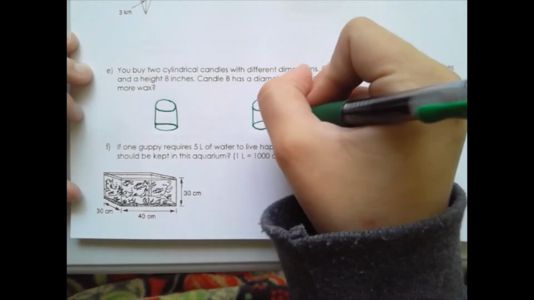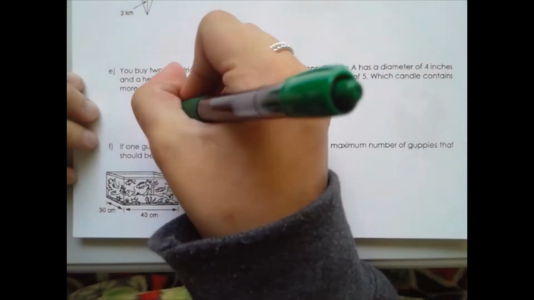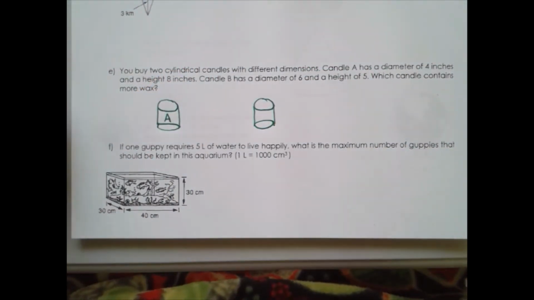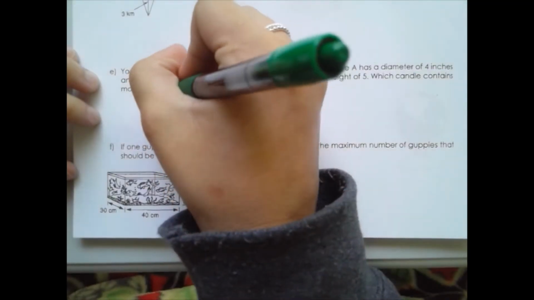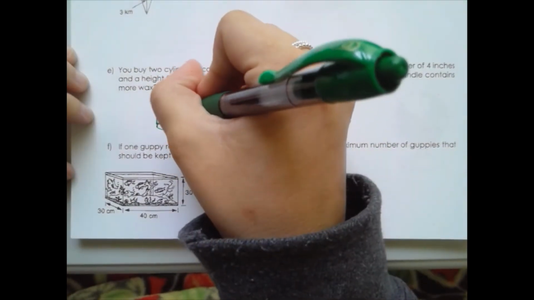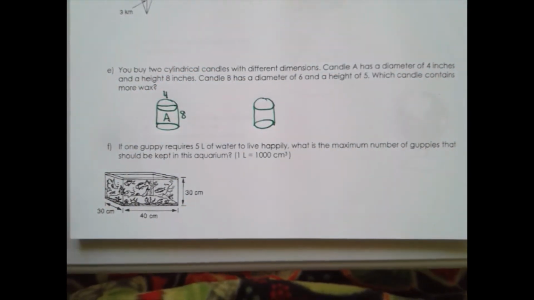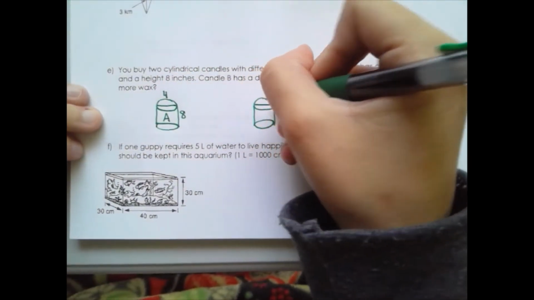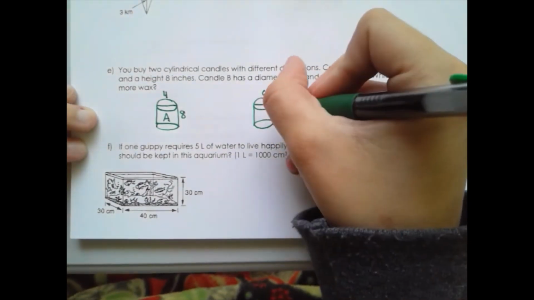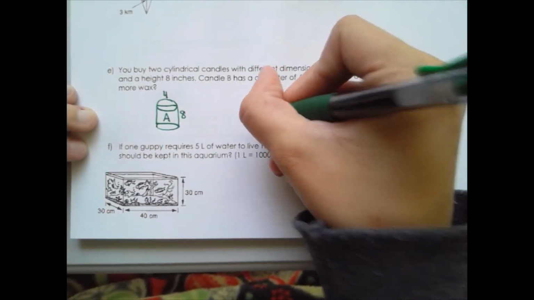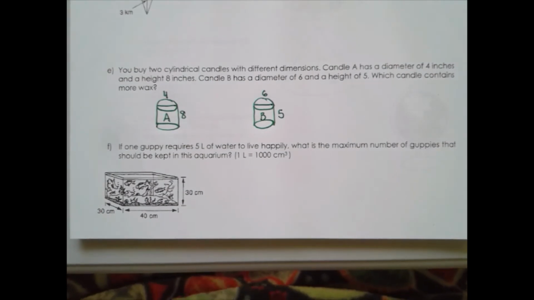Candle A has a diameter of 4 and a height of 8. Candle B has a diameter of 6 and a height of 5. And we want to know which candle has more wax.